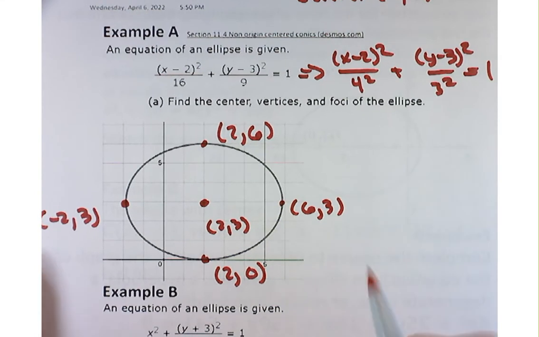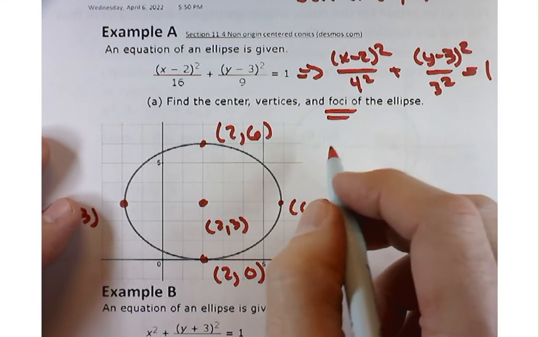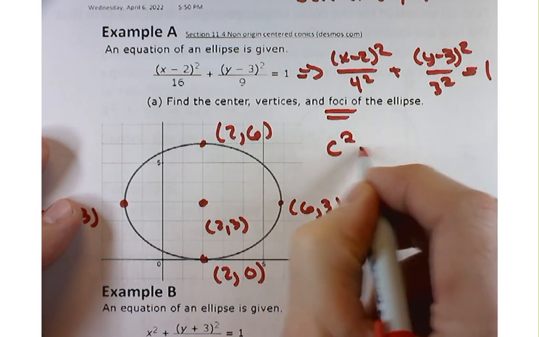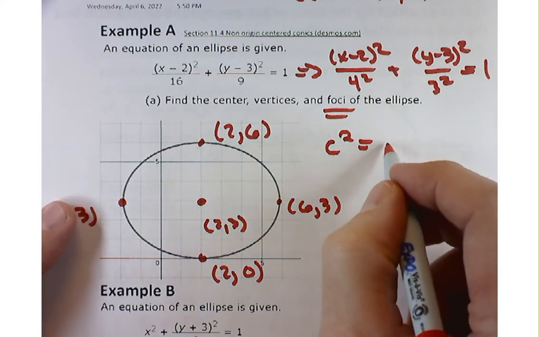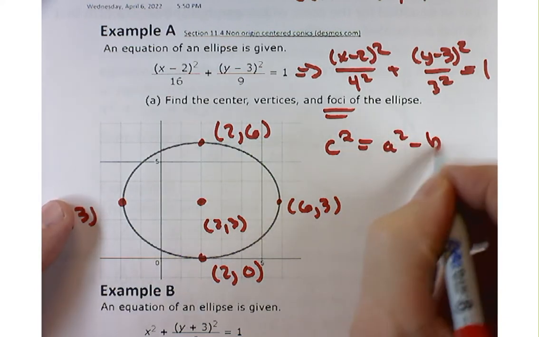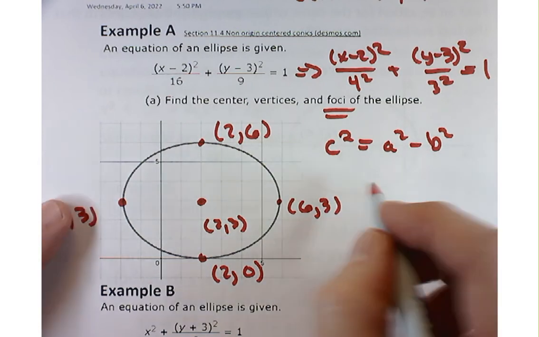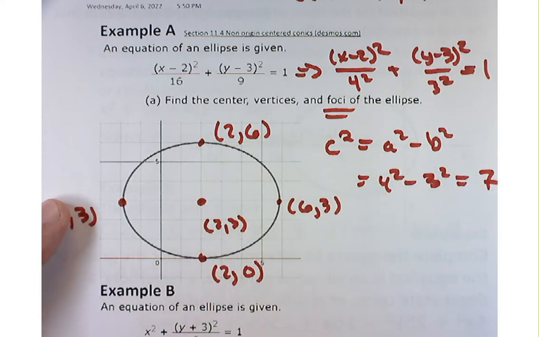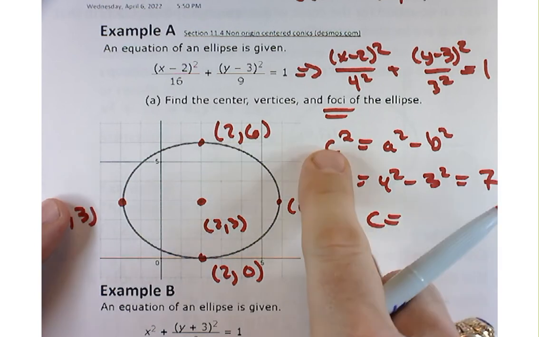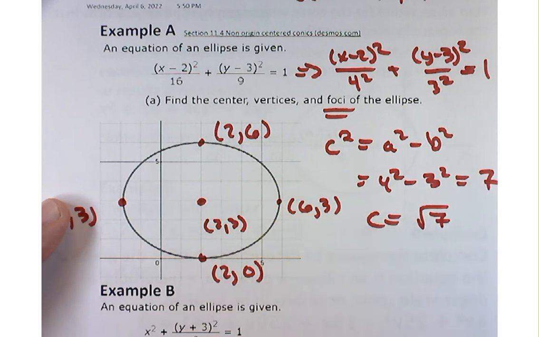Now, I'm going to want the exact equations or exact numbers for the foci. You might remember some work with the foci a little while ago. We had to calculate this thing called c squared. And c squared we calculated as a squared minus b squared, or b squared minus a squared. You just got to subtract these in such an order that it's some positive number. In this case, that's going to be 4 squared minus 3 squared, or 7. If c squared equals 7, what does c equal? Square root of 7. Beautiful.